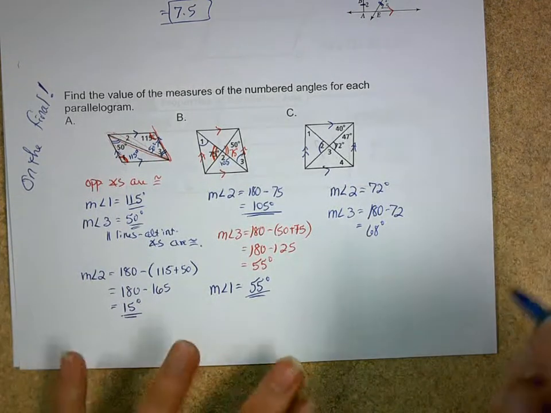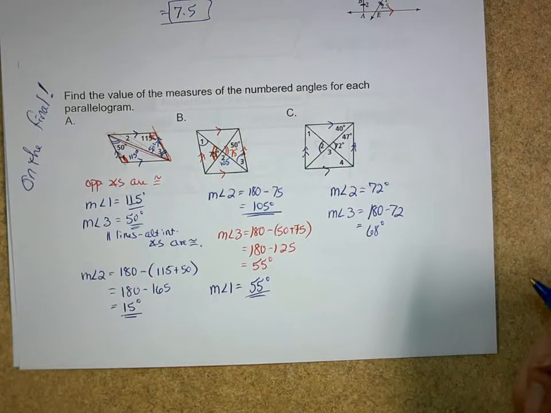Love it, love it, love it. It's just such an easy way of solving for these.